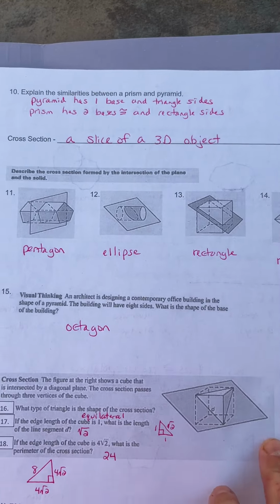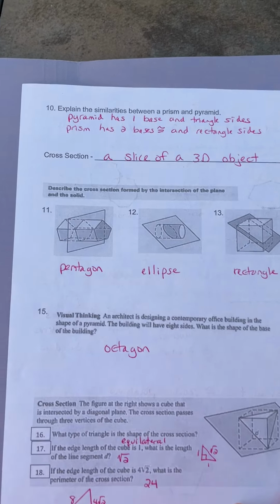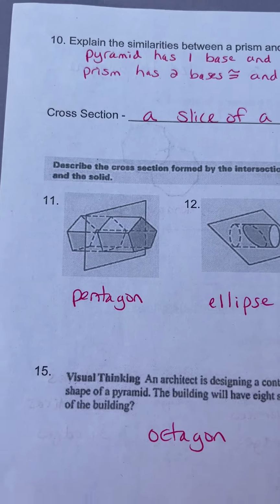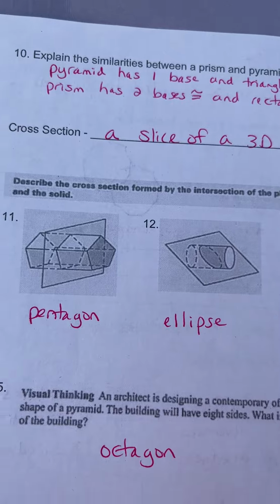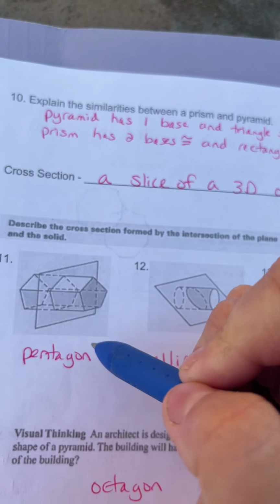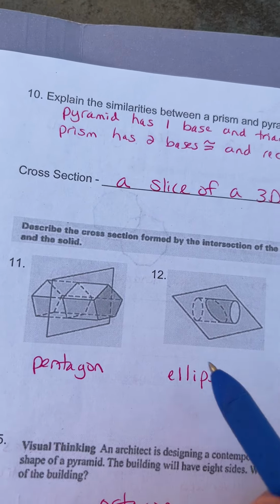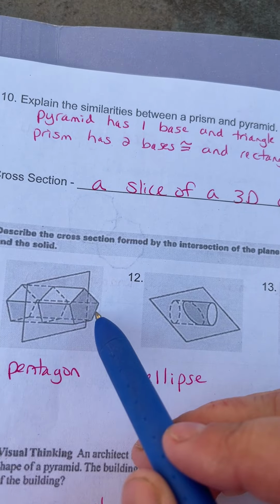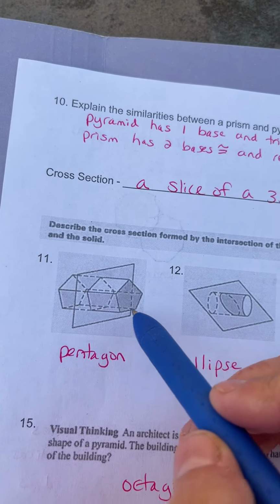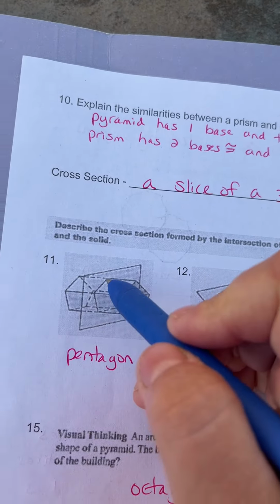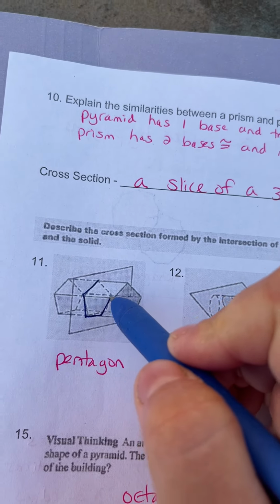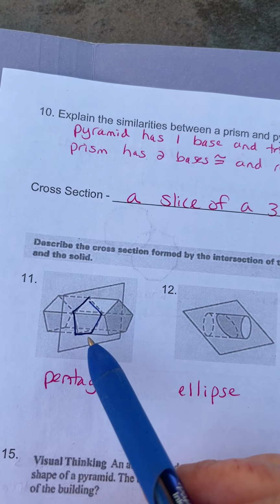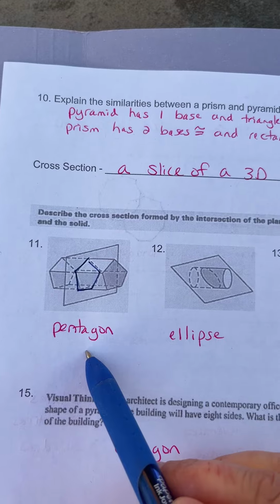A cross section is like a slice of a 3D object. So if you look at these, it says describe the cross section. Hopefully they're pretty clear to you. We're taking a pentagonal prism. You can see the two pentagons on either side, and then this is the slice of it. They're cutting it down the middle, and they want to know what it would look like if I cut it open and looked at it. Well, you would see a pentagon.